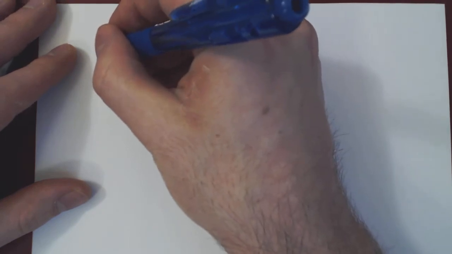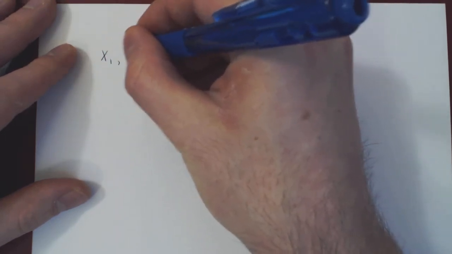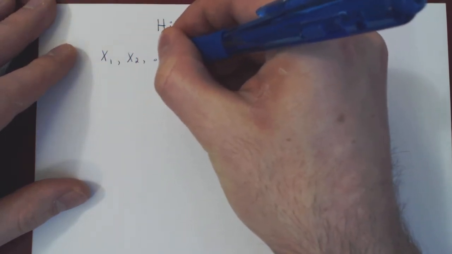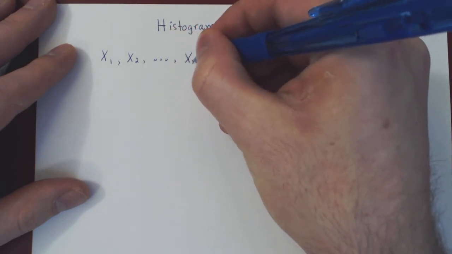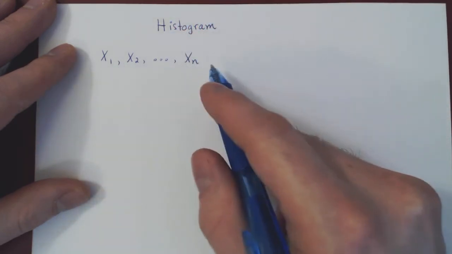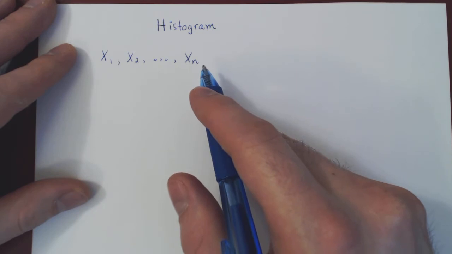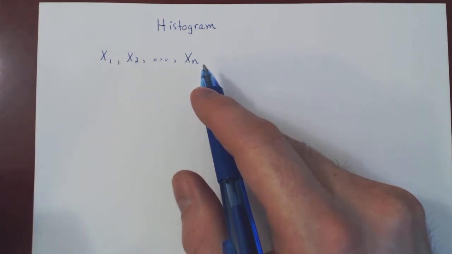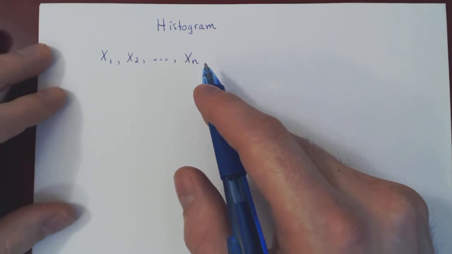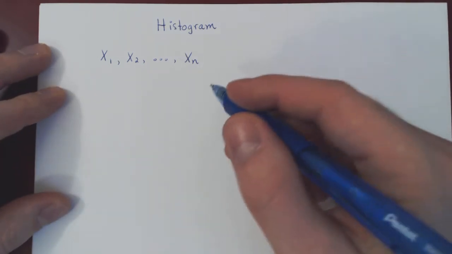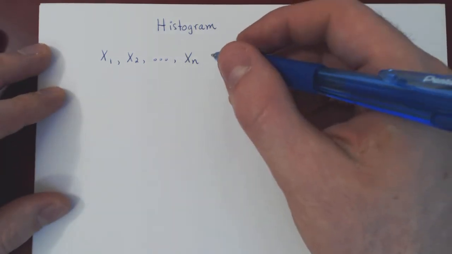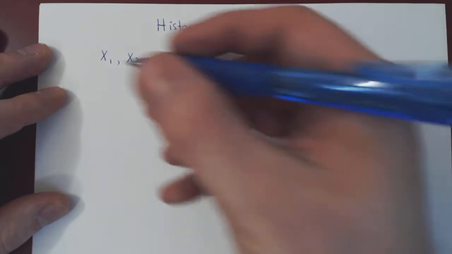So suppose we have a sample of n values, x1, x2, up to xn. You can imagine that those values are values with decimal places, so they're not nice integer values. Okay, the first question is, how many intervals should we use?